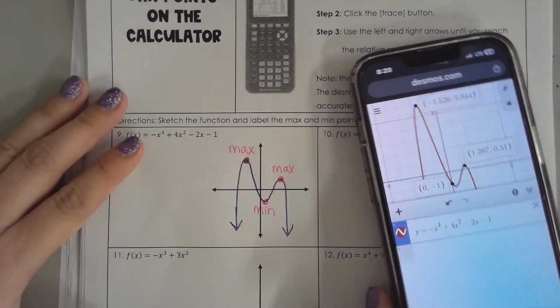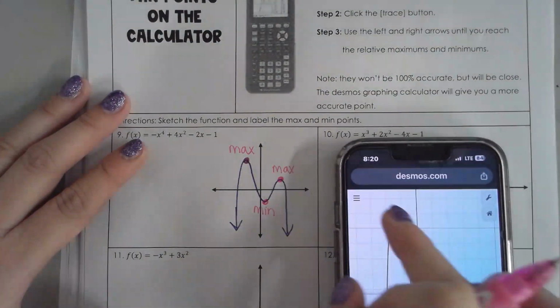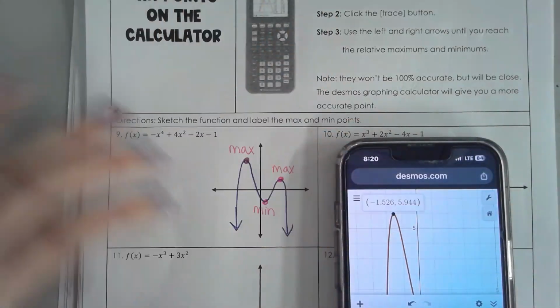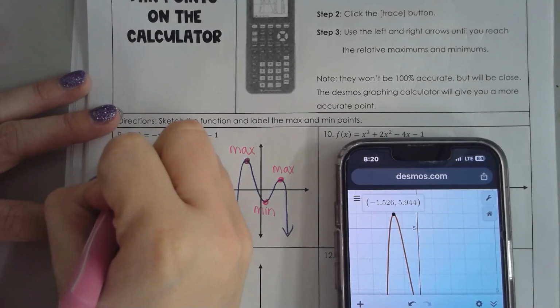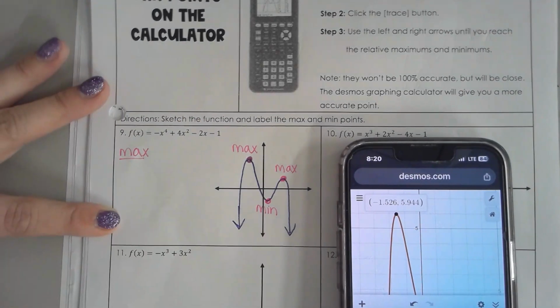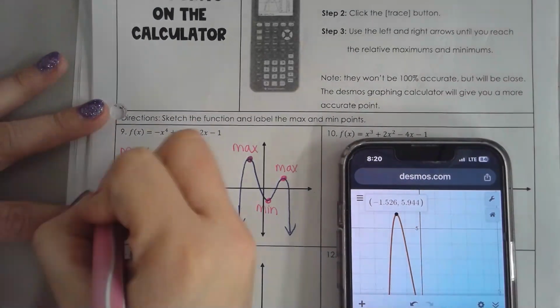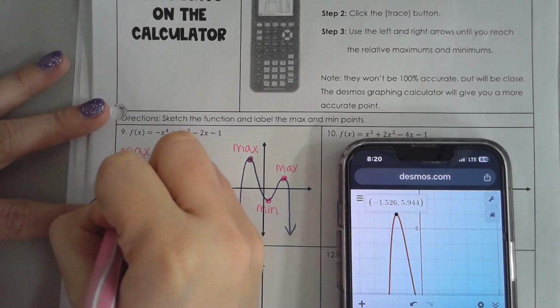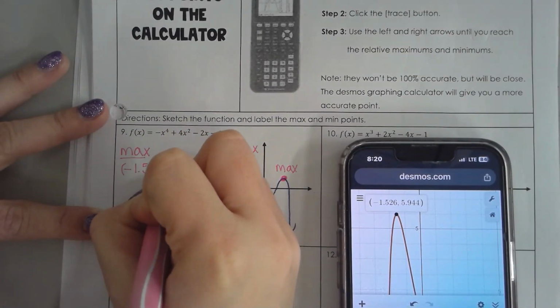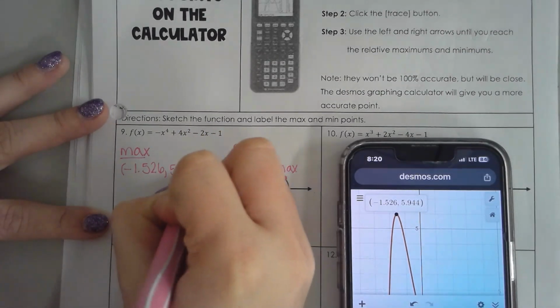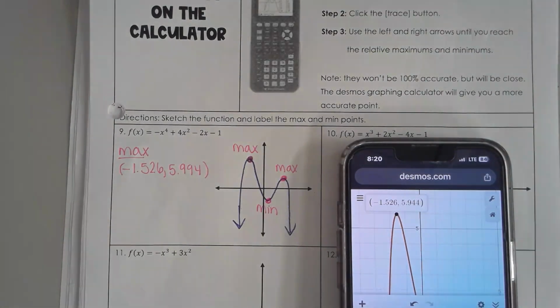So all I have to do over here on Desmos is just click and I get that maximum. So I'm going to just list out the points over here. Negative 1.526, 5.994. That is one of the maximums.